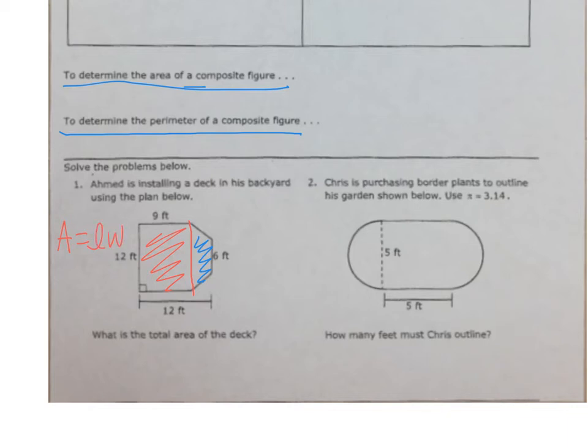And then we're going to have A equals, remember, base 1 plus base 2 times the height divided by 2. Okay. So let's do the area of this first. Okay. 12 times 9 is what we're looking at.